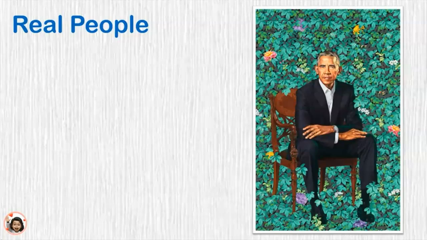When you look at the painting of President Obama, what do you think he is like? Look at his face. Look at his clothes. Look at his hands. Look at the way that he is sitting. Mr. Wiley wanted to tell you something about this real person.